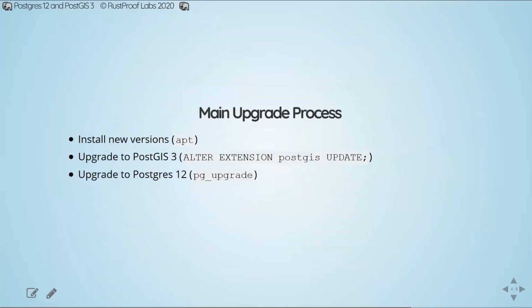The upgrade process itself, though, is really pretty straightforward. You need to install your new versions of the binaries. So you need your new versions of Postgres and PostGIS. You'll need the PostGIS 3 version that also matches your older version of Postgres. So if you're running Postgres 11, you'd need to install postgresql-11-postgis-3. And once you have all those dependencies installed, you can run the update process for PostGIS, and then you can do the pg_upgrade process.